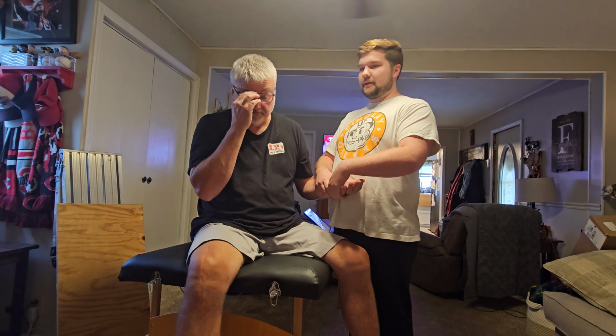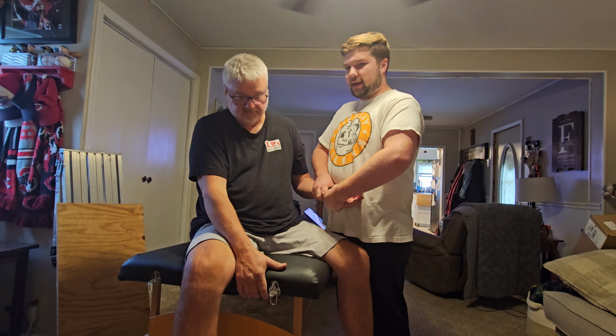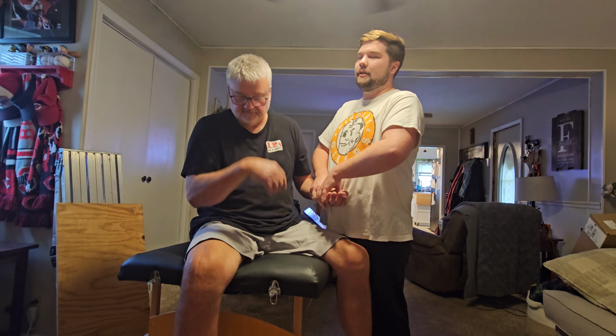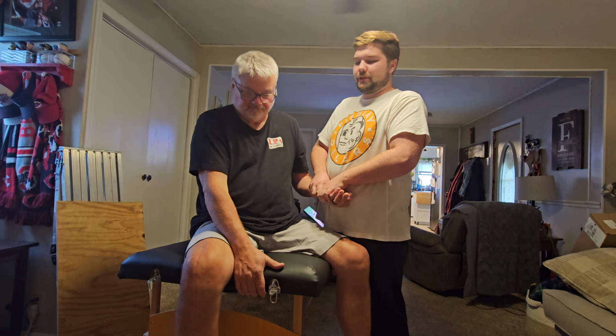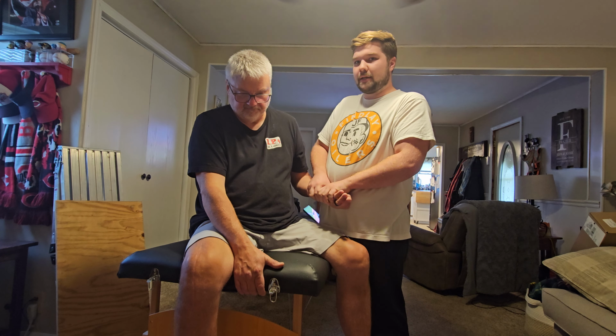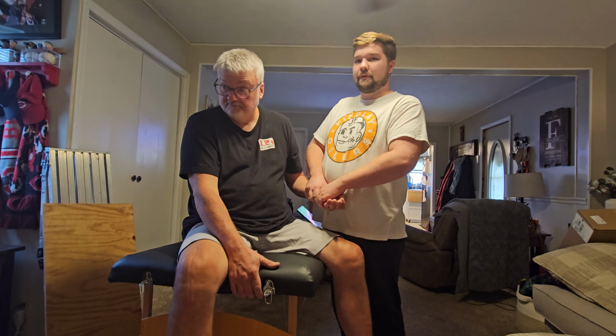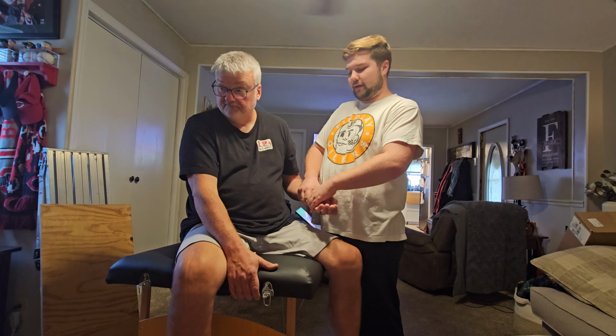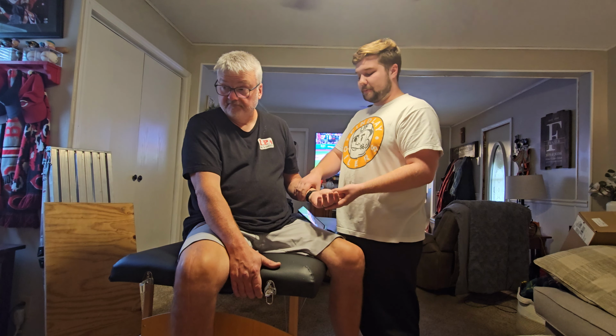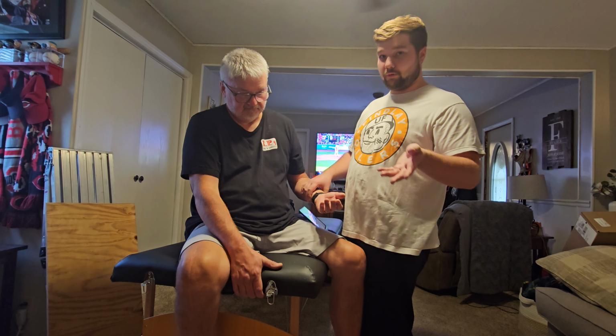And then some joint mobilities, I could just do some passive, I could just do some PAs, check for extension, do some APs, check for flexion, do some medial glides for ulnar deviation, and radial glides or lateral glides for radial deviation. Special tests I can do to rule in or rule out carpal tunnel.